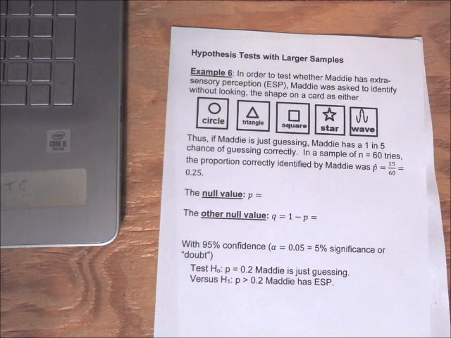There were some experiments about 100 years ago that were done like this at Princeton University. They had two people. One person looked at the card but didn't show it to the second person, and the second person had to say whether they thought it was one of these 5 shapes. So if the person gets more than we would expect by just guessing, that would be evidence that they have extrasensory perception.